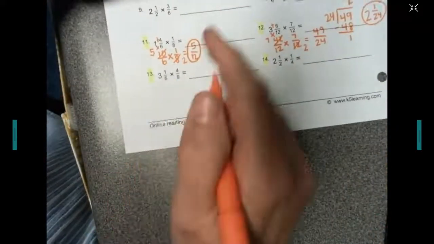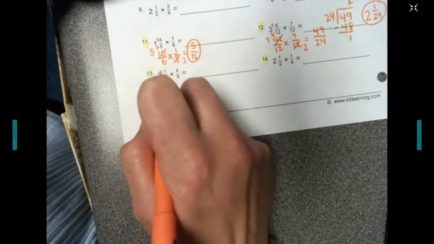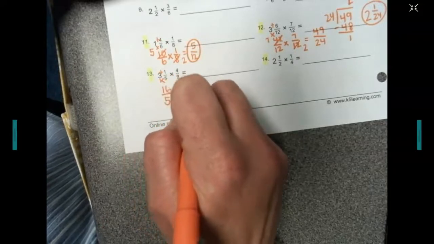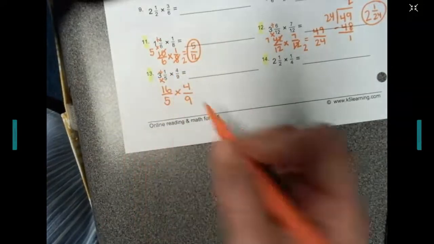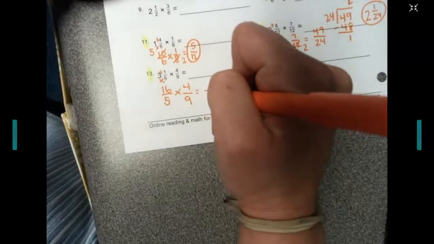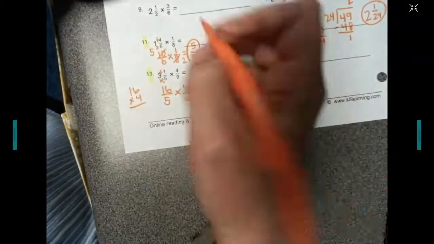Okay, down here, 3 times 5 is 15, plus 1 is 16, so 16/5, times 4/9. We can't do anything. On the bottom, 5 times 9 is 45. And some of you will probably, for 16 times 4, have to go over to the side.